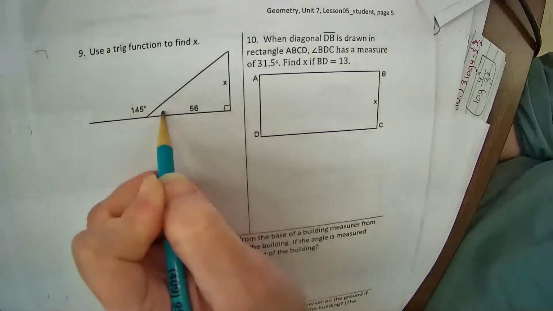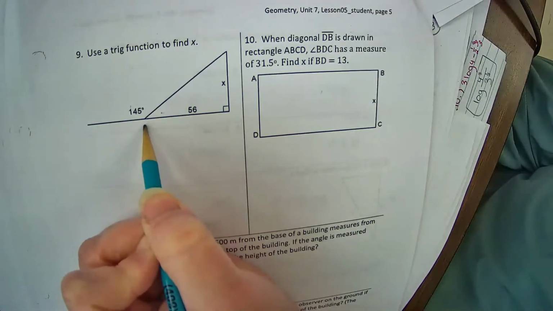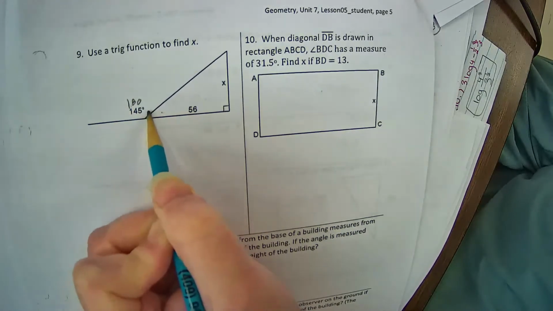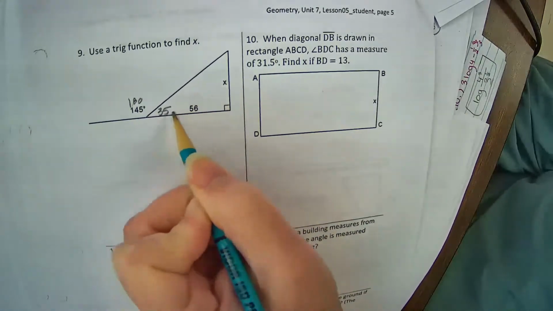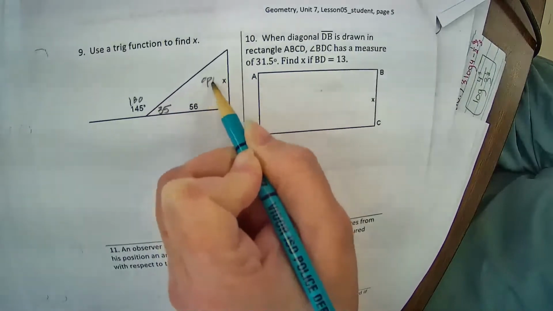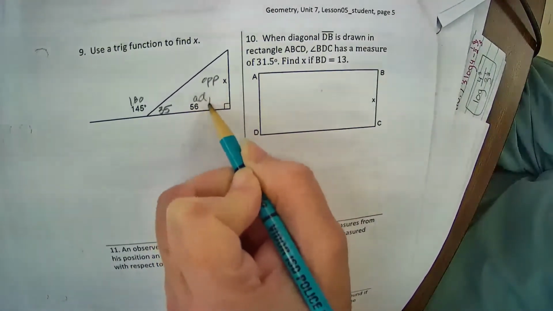All right. So what's this angle right here? That is 180 minus 145 is 35. Okay. So what's x in reference to the 35? Opposite. What's the 56? Adjacent. Good.